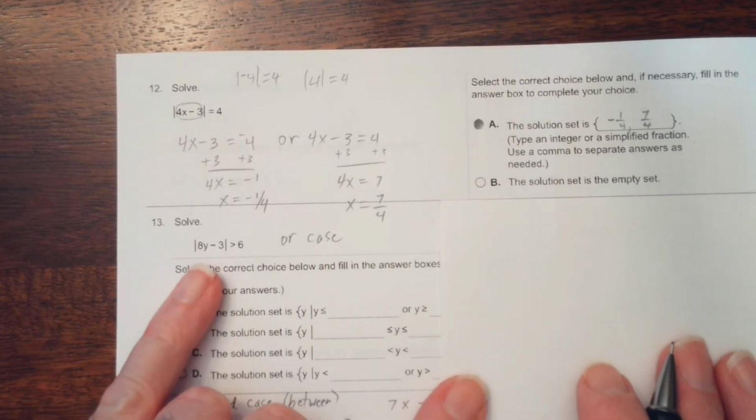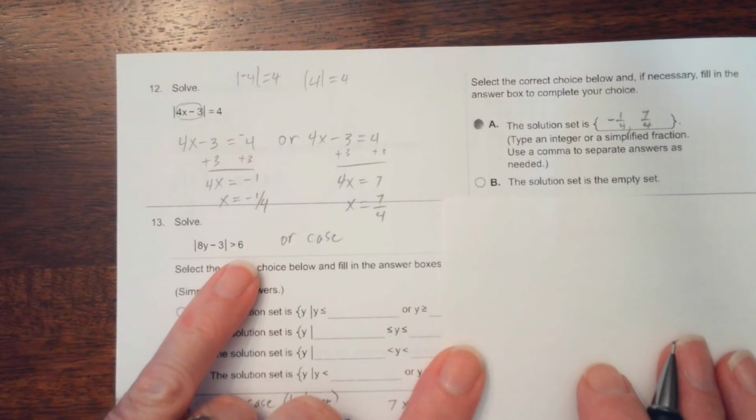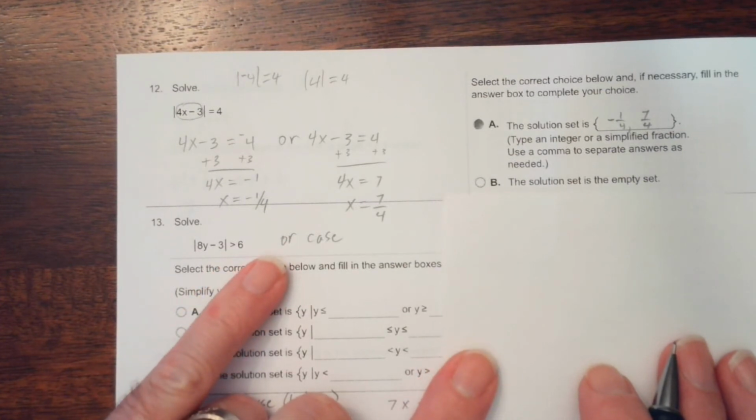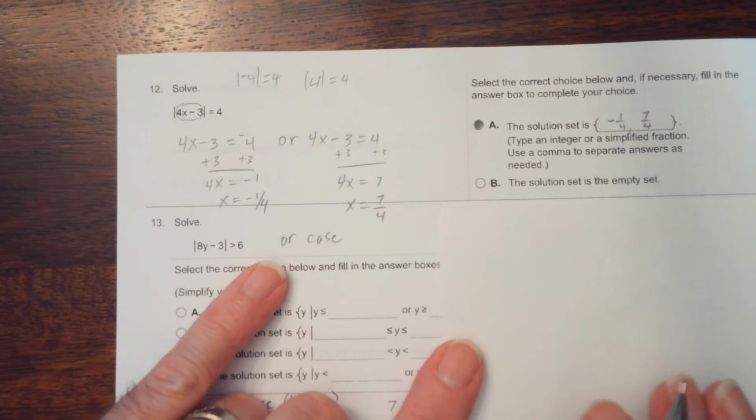So this is an absolute value where you have greater than a number. This is what I call the OR case. Now, what I'm about to tell you hopefully will help you make a little sense out of our next step.